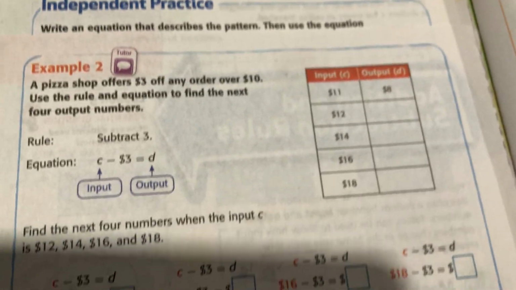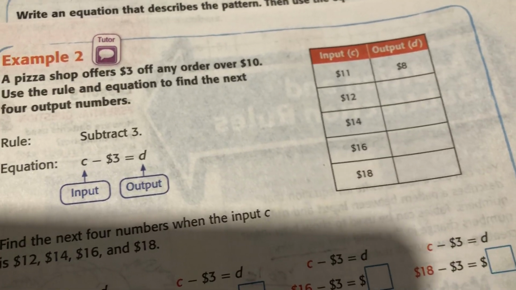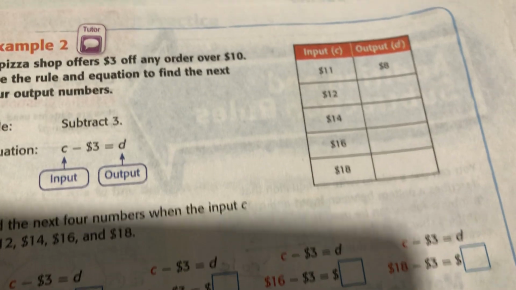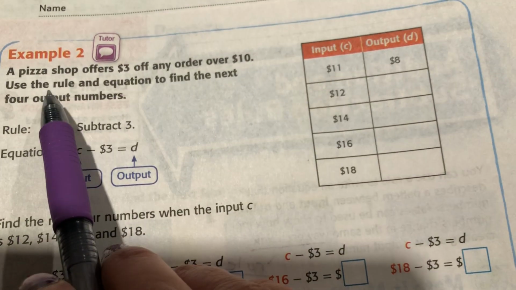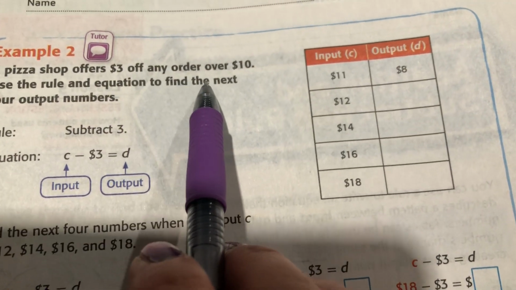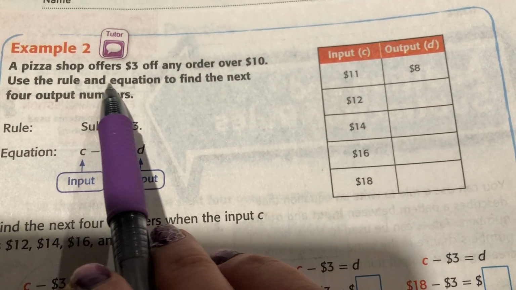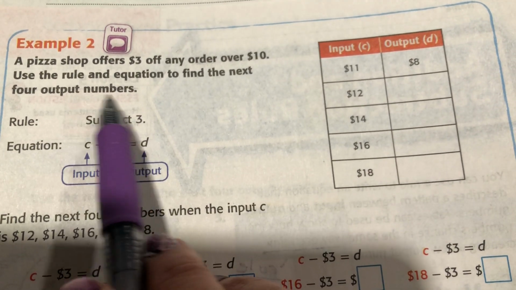All right, so example 2. And again, you can use any operation. It could be add, subtract, multiply, divide, okay? So don't get stuck on just adding. A pizza shop offers $3 off any order over $10. Use the rule and equation to find the next 4 output numbers.